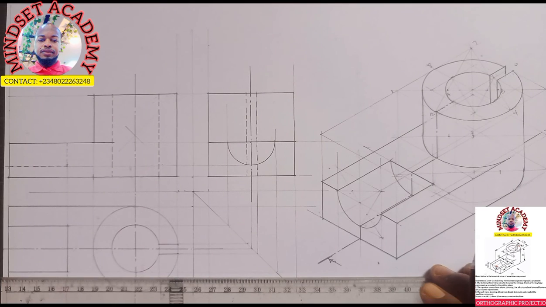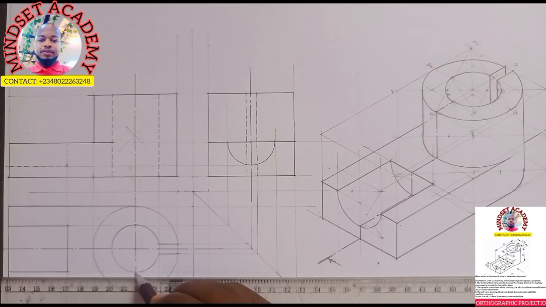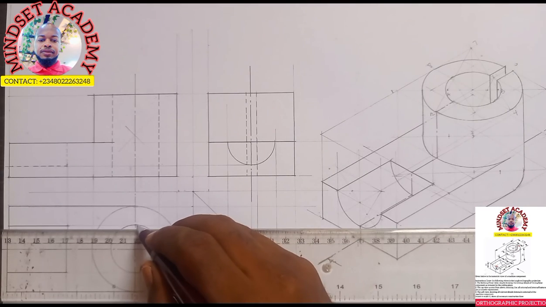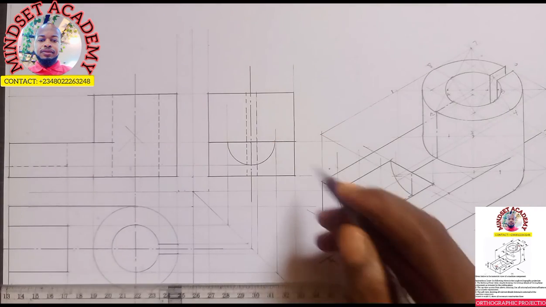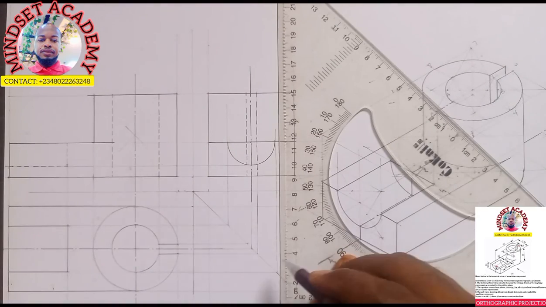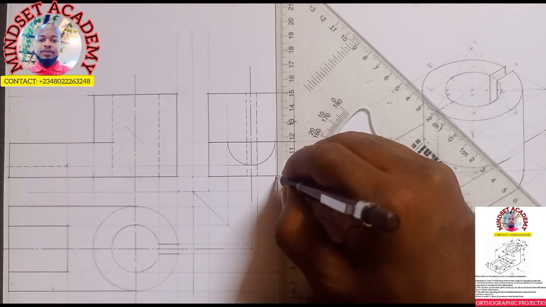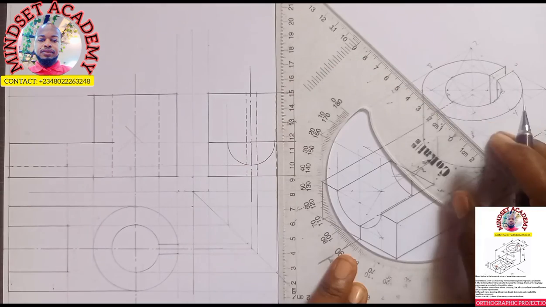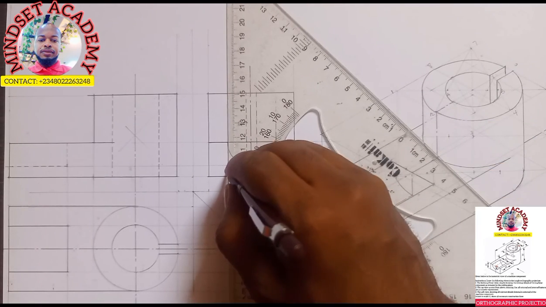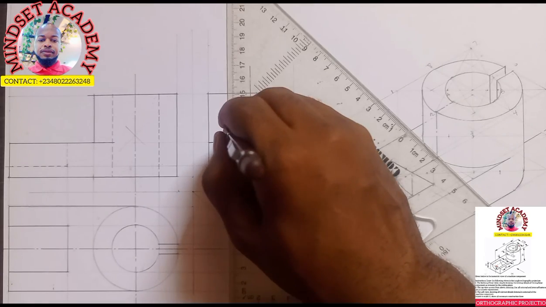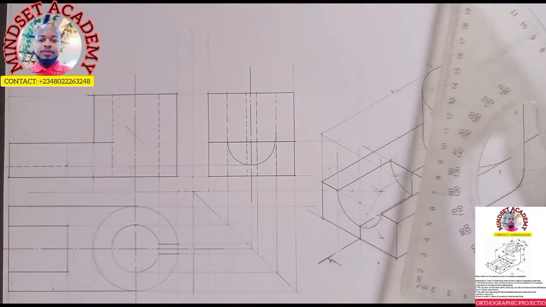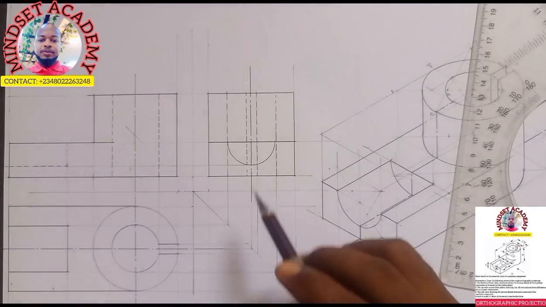So aside from that again, the next thing is the internal circle. So if I project this here, and I also project it here, it's in the same level with this. So I'll just draw my hidden line. And I'll come here to draw the hidden line here too. Hope we're together. Then what else again? So this is all what we have here. We've successfully reproduced that guy.